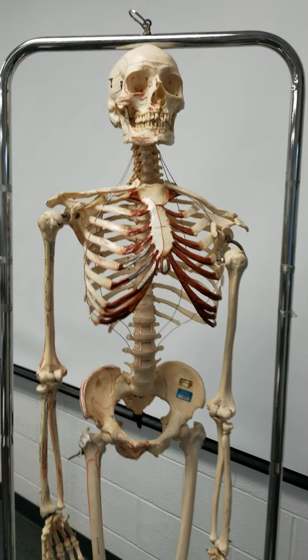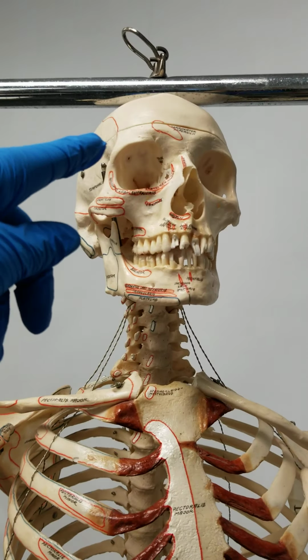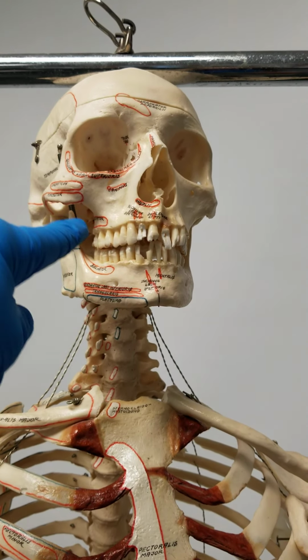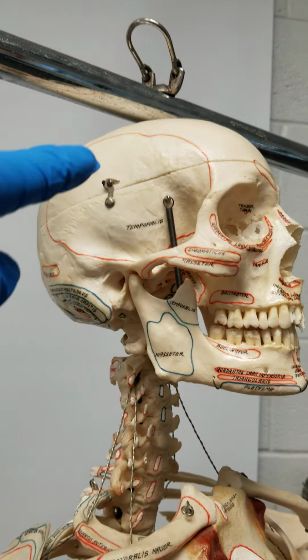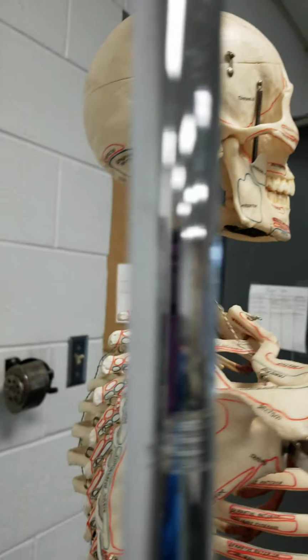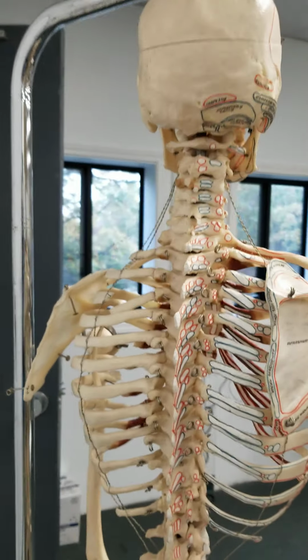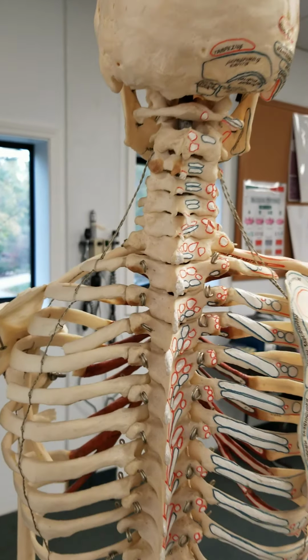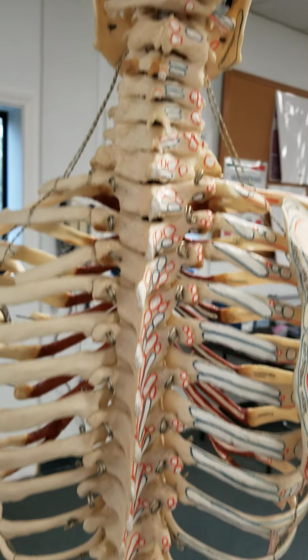So the first bone is the skull. The skull is made up of the facial bones and the cranium. The next bones are the bones of the vertebral column. The vertebral column is made up of vertebra.